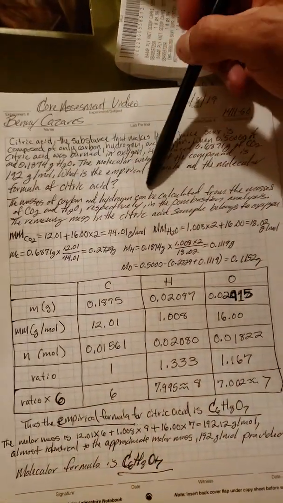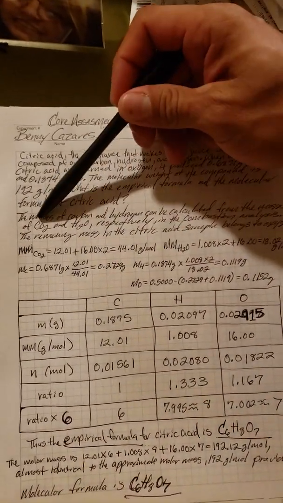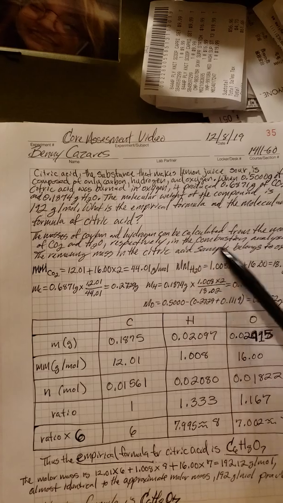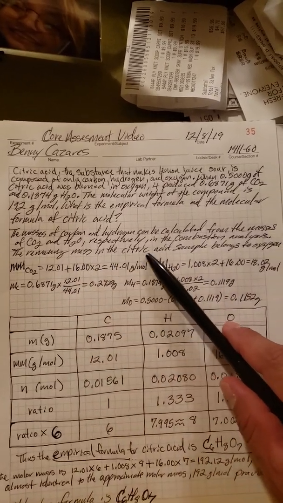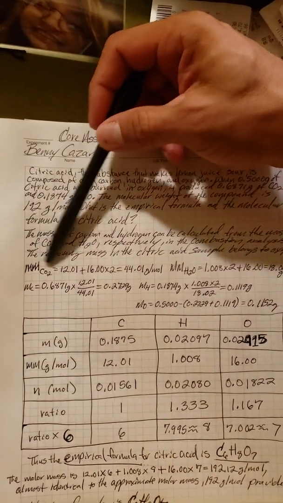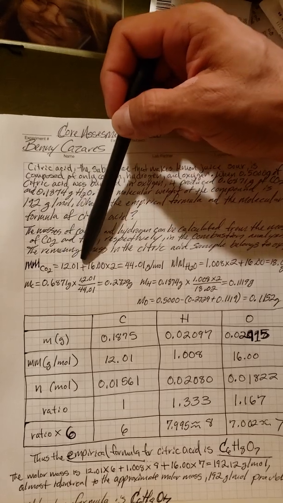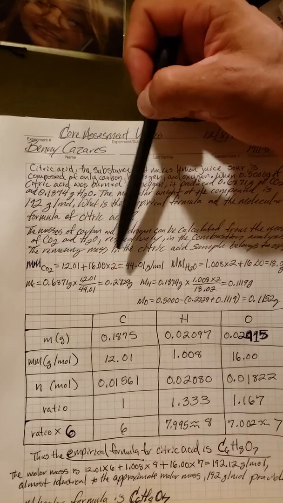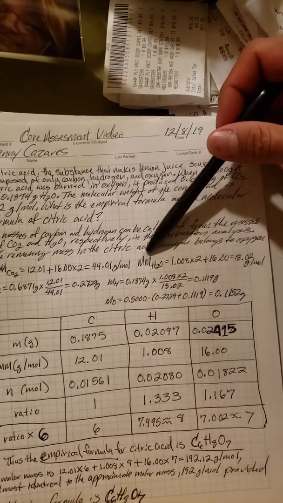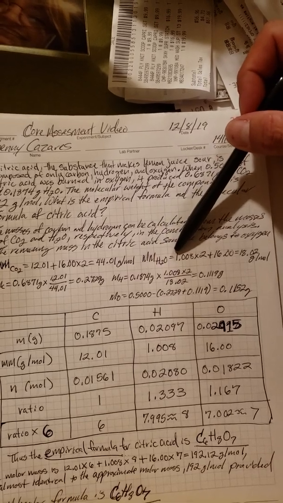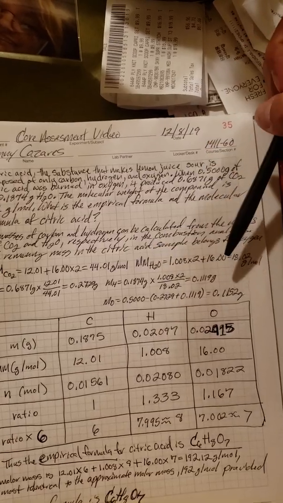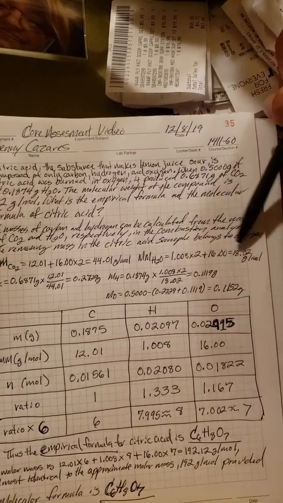Okay, the mass of carbon and hydrogen can be calculated from the masses of CO2 and H2O, respectively, using combustion analysis. The remaining mass of the citric acid sample belongs to oxygen. So we get the molar mass of CO2: carbon 12 plus 16 times 2 for the oxygen, and we come up with 44.01 grams per mole. For H2O, we get hydrogen 1.008 times 2 atoms, plus 16 for the oxygen, and we get 18.02.